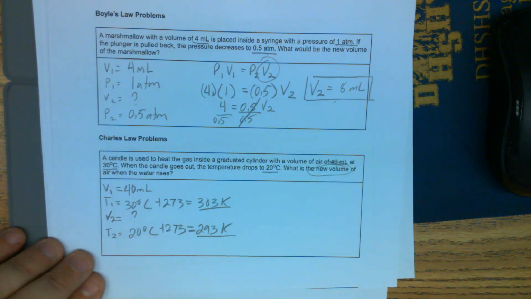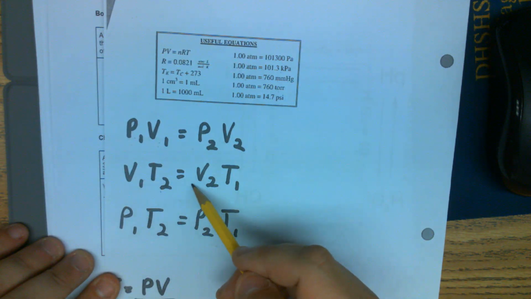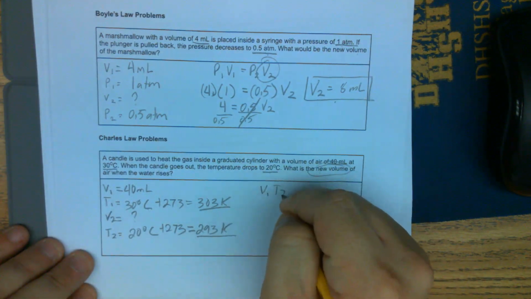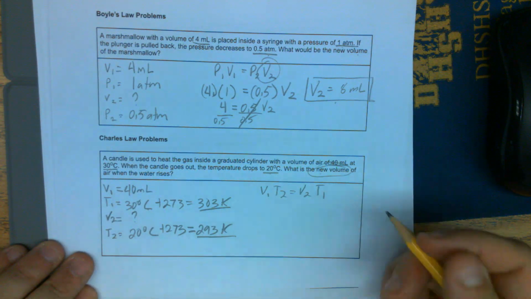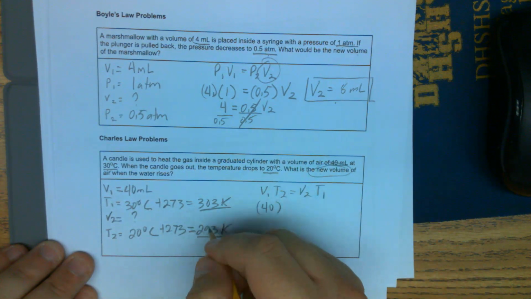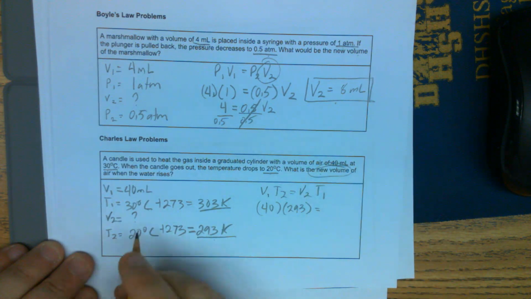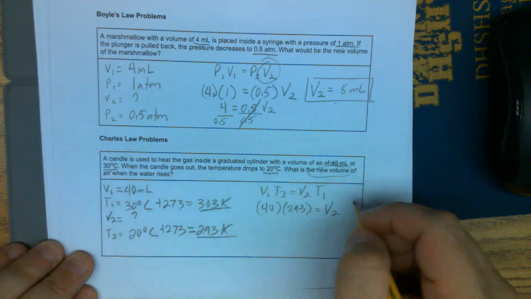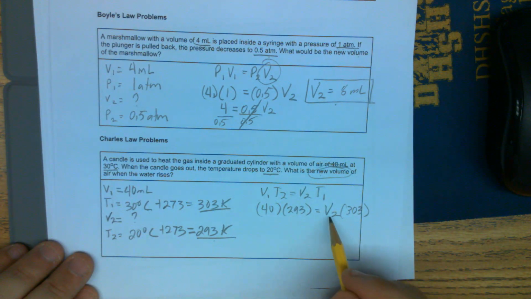All right, let's look at our equation. For Charles' law it is V1T2 equals V2T1. To solve for this one, we're going to plug in what we know. Our V1 is 40 times our T2, which is 293. That's going to be equal to our volume 2, V2, times our T1, which was 303.